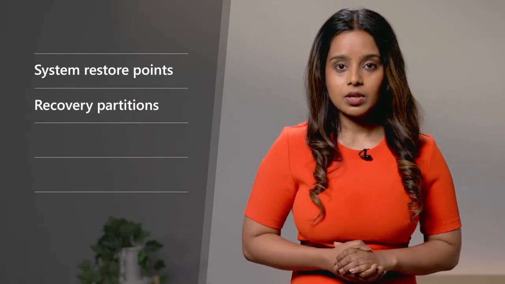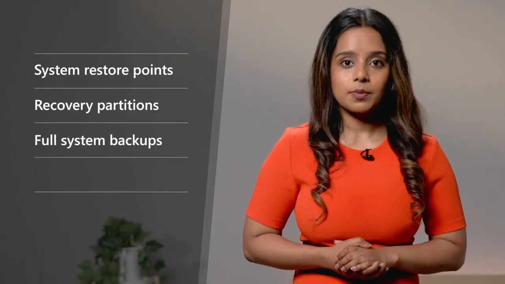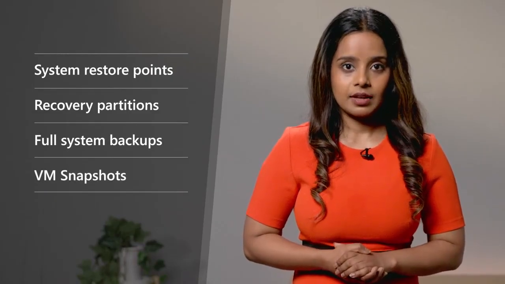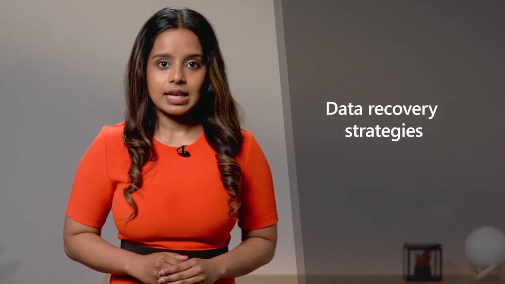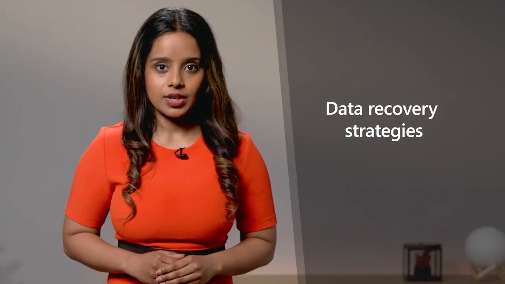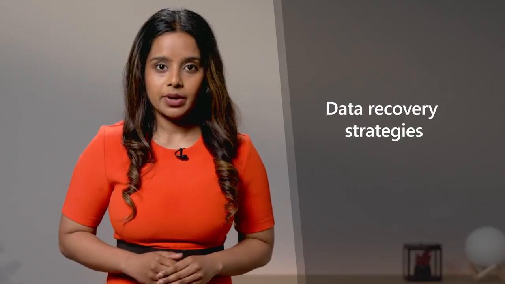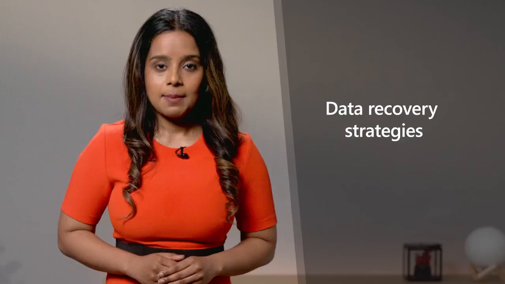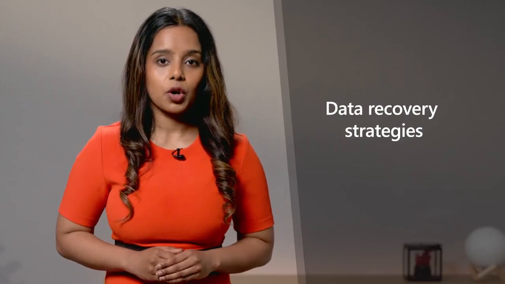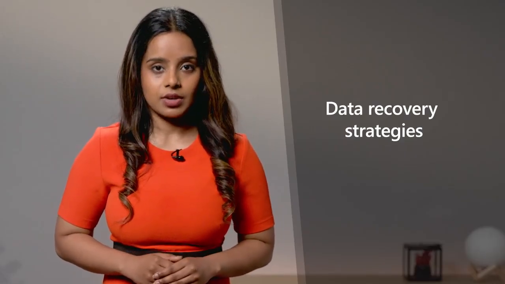Remember, another crucial part of a robust data backup strategy is system recovery methods, such as system restore points, recovery partitions, full system backups, and VM snapshots. By reviewing practical examples and best practices for data recovery strategies, you should now be better equipped to recover critical data, maintain continuity, and secure operations against unforeseen digital threats.